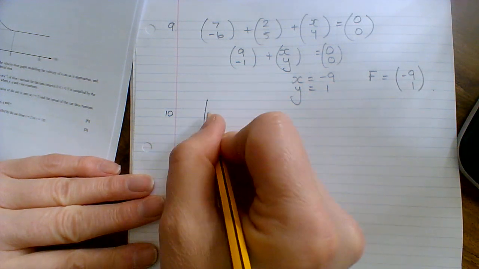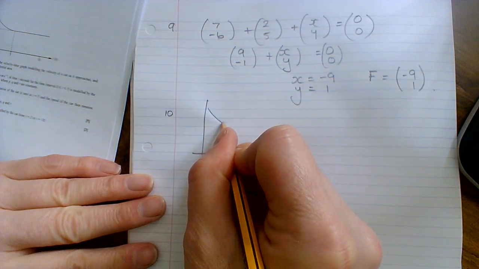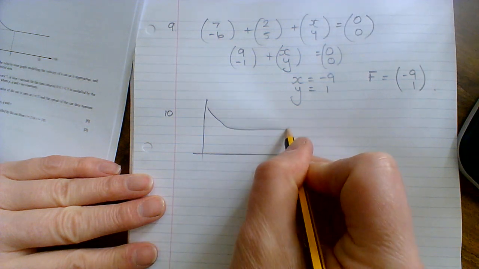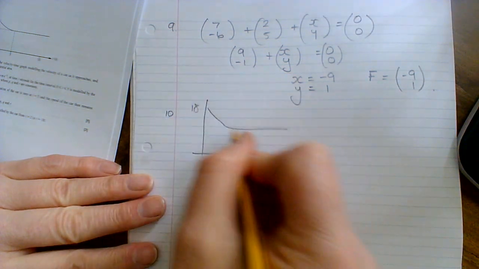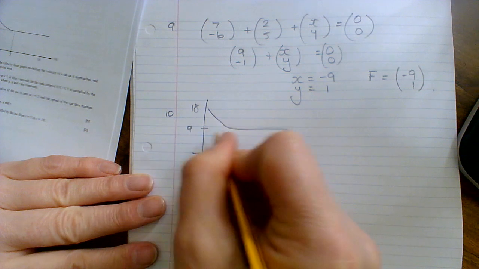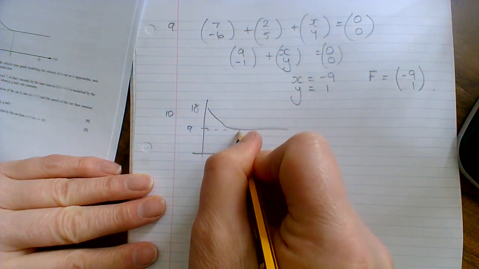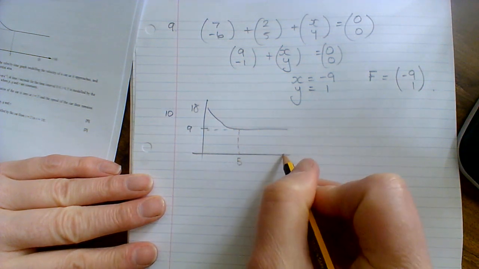We've got this graph on the second question, the velocity time graph, and then it flattens out here somewhere. We've got 18 up here, we've got 9 on the flattened out bit, so 9. Then there's a 5 there, there's a 10 here.